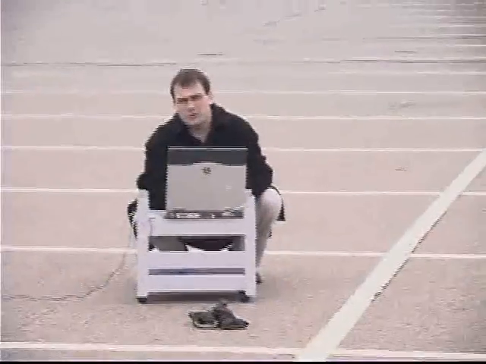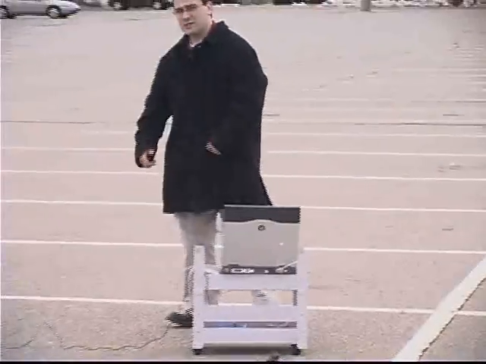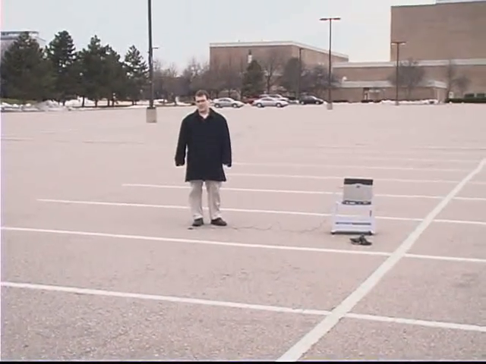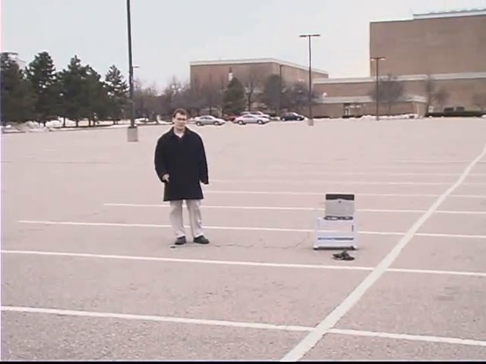So what we're doing right here is we're actually taking a measurement of this spot over here, and what we're going to do is try and drive the robot by itself from the point where the cameraman's standing over there to this point right here.